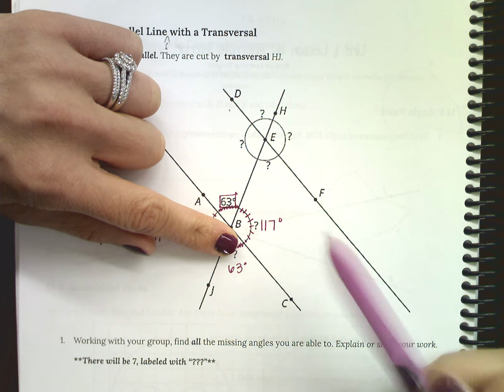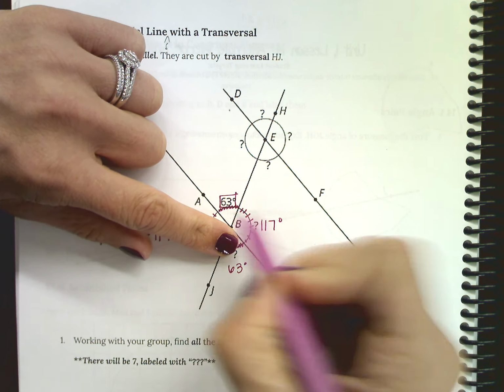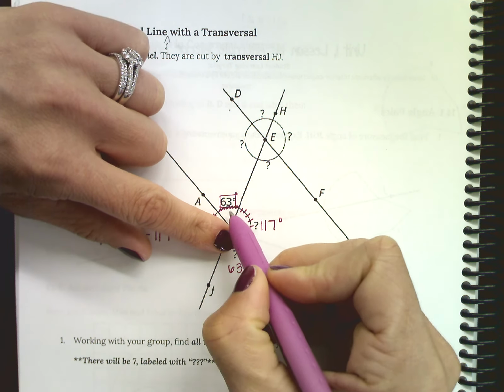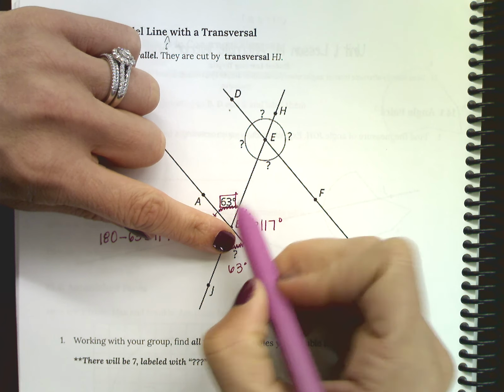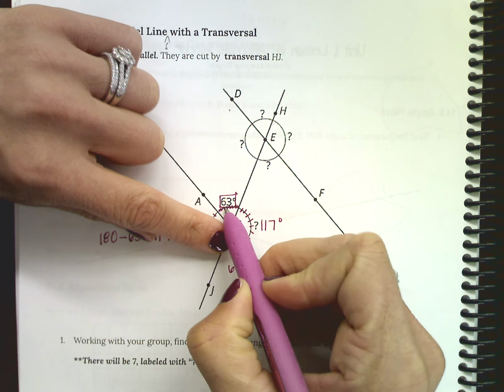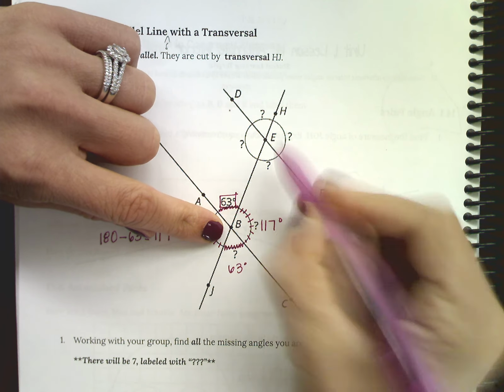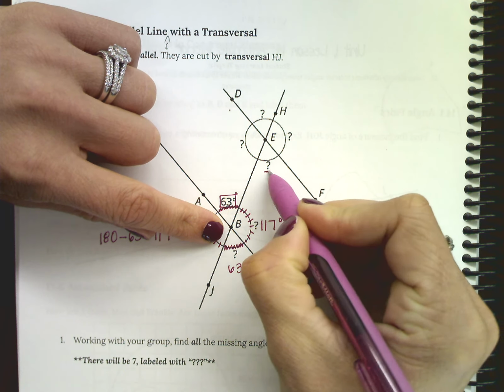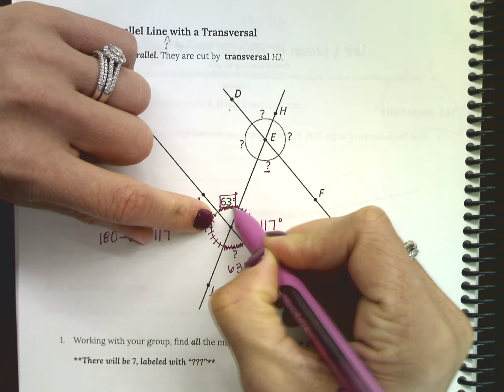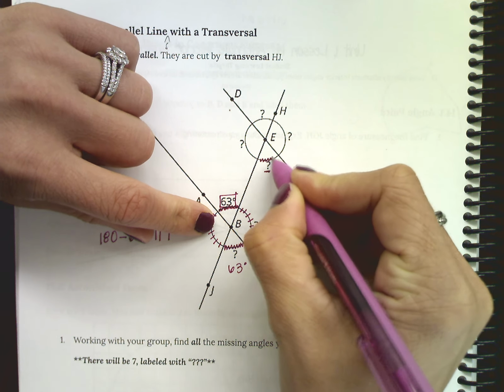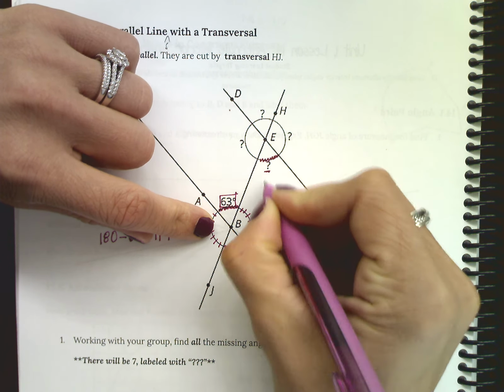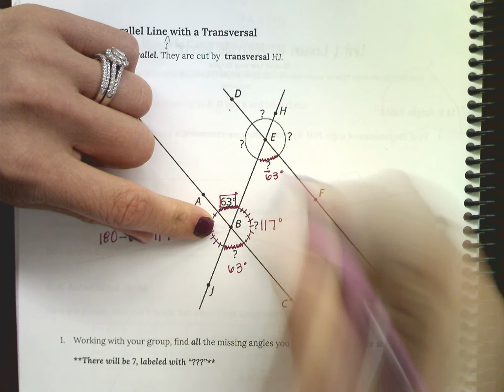One thing about alternate interior angles: alternate means opposite, interior means inside. So alternate means on the opposite side of this transversal is right here, this question mark. That means this angle is the exact same measurement as this angle, which means that question mark is 63 degrees.